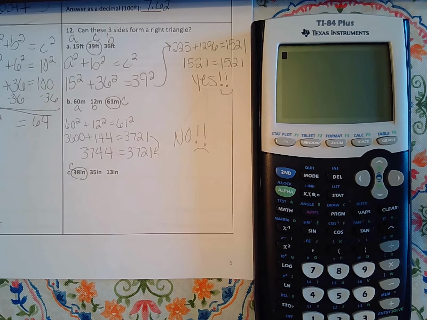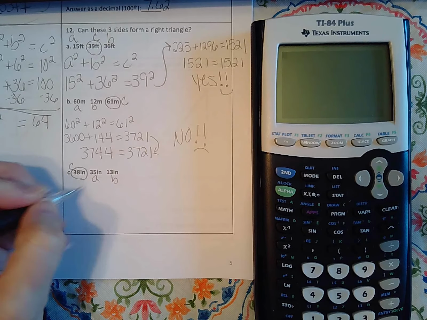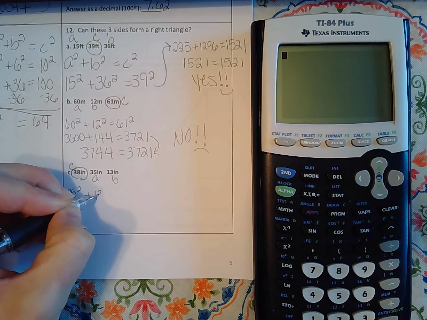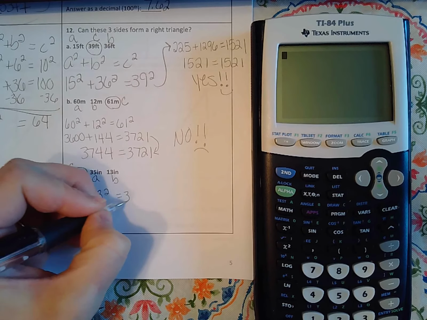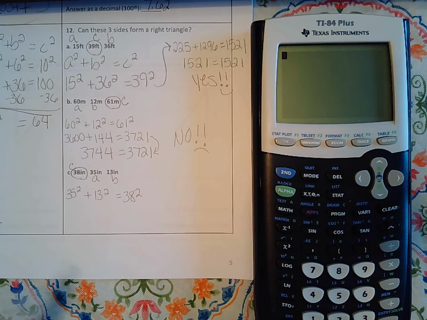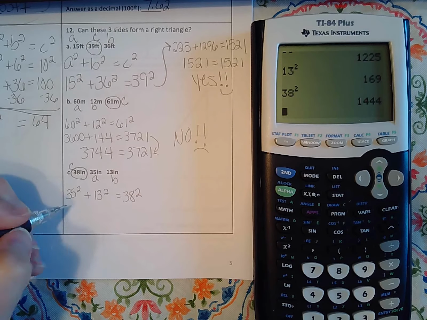Okay, part C. So here's A, here's B. Again, A and B can be switched. So A squared, 35 squared, plus B squared, 13 squared. Do you hear my child screaming in the back? Equals C squared, 38 squared. Let's see, does it? Oh, I'm so excited. 35 squared, 13 squared, 38 squared. Oh, I hope I get a yes. Let's check it out.